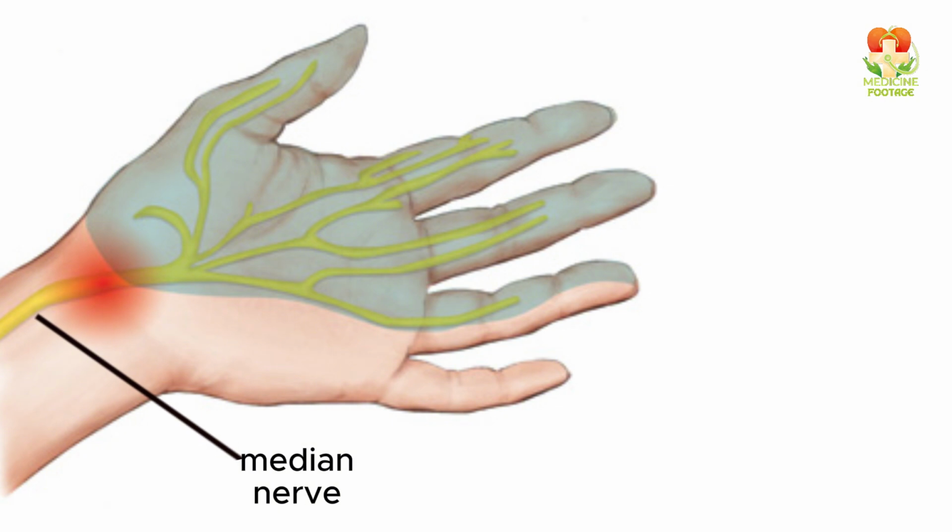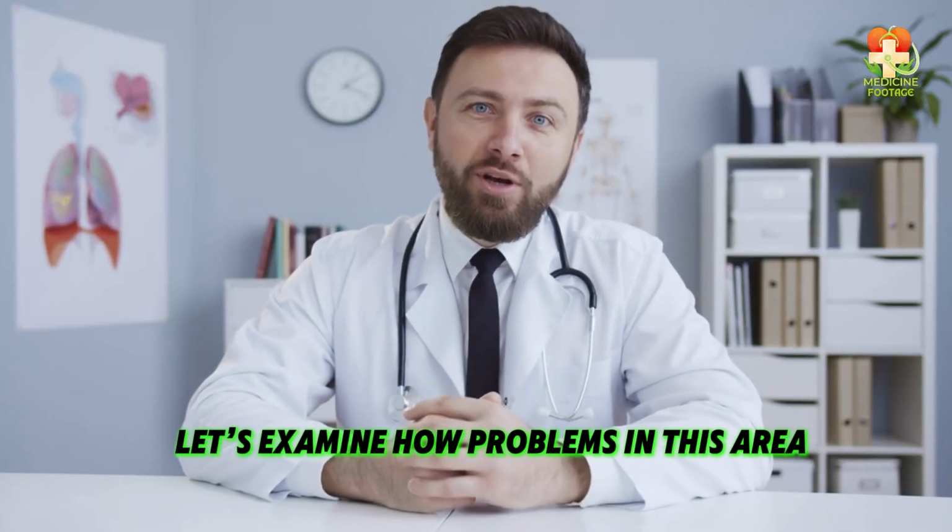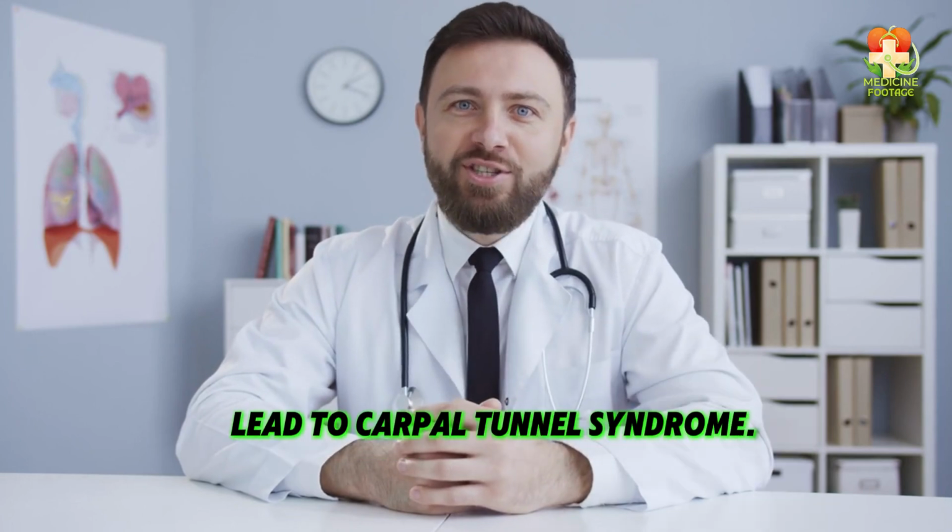The median nerve is the star of the show here. It controls the thumb's movements through the thenar muscles and provides sensation to the thumb, index, middle, and part of the ring finger. Now that we understand the structure, let's examine how problems in this area lead to carpal tunnel syndrome.